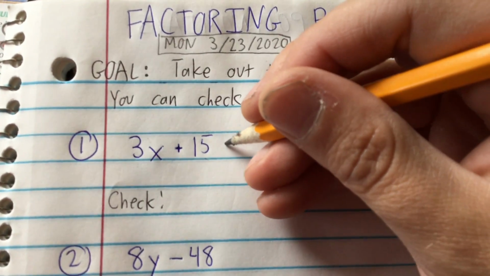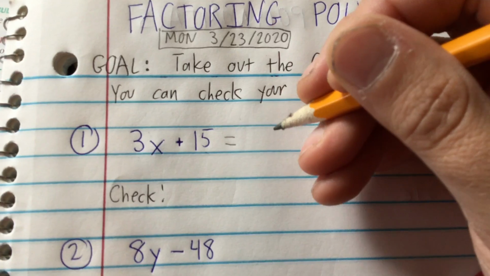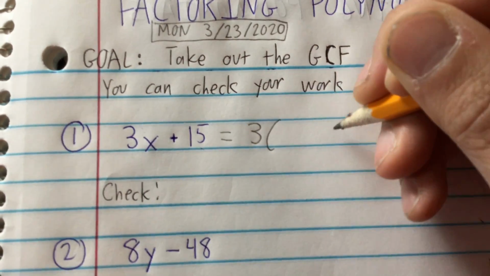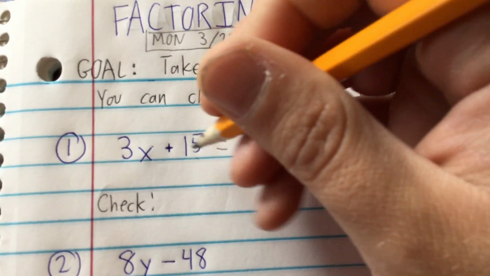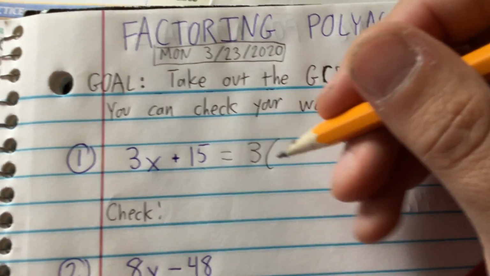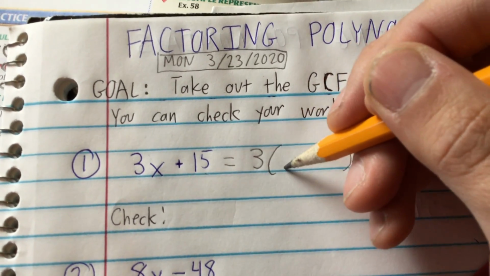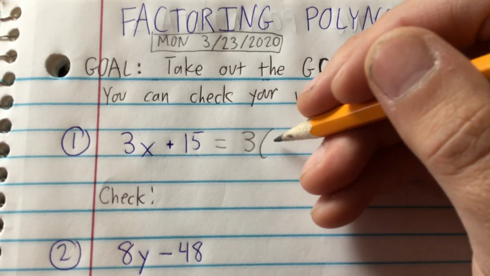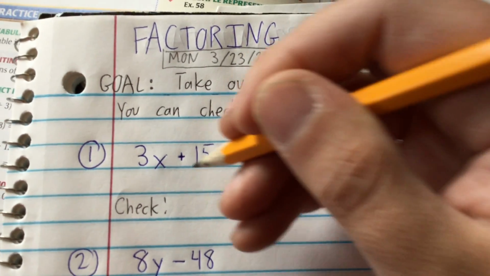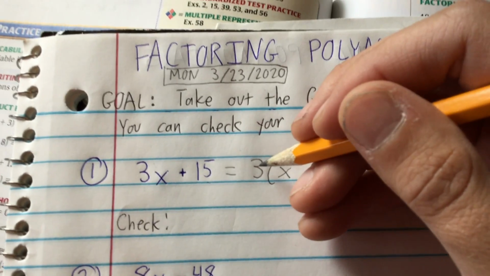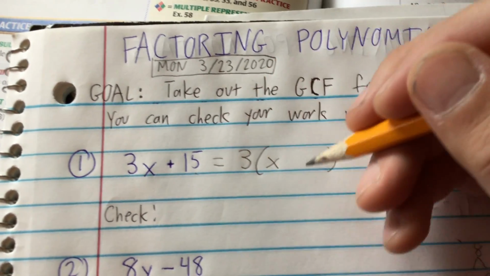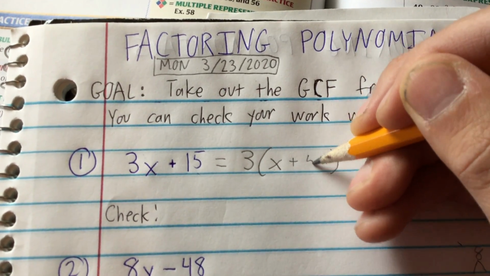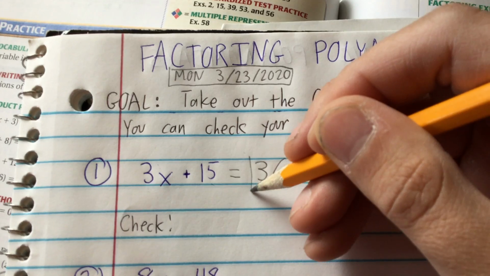So what I'm going to do is factor out the 3. So this 3 becomes factored out. Basically, what you want to do is figure out 3 times what is 3x? 3 times x is 3x. 3 times what is positive 15? Positive 5. So that is all we really want.